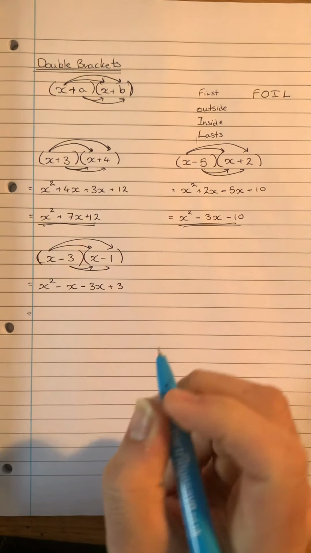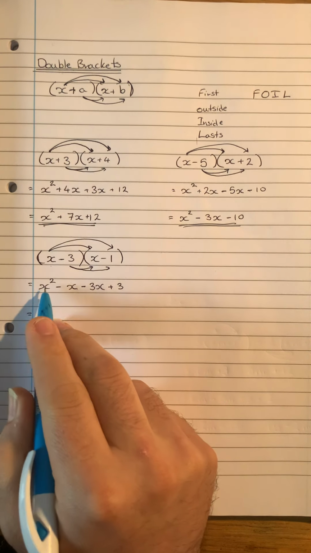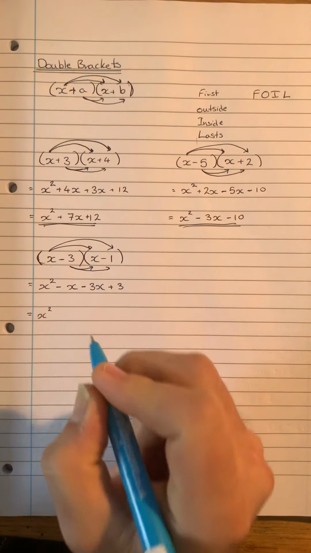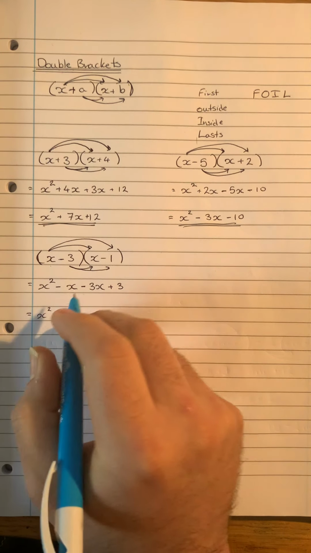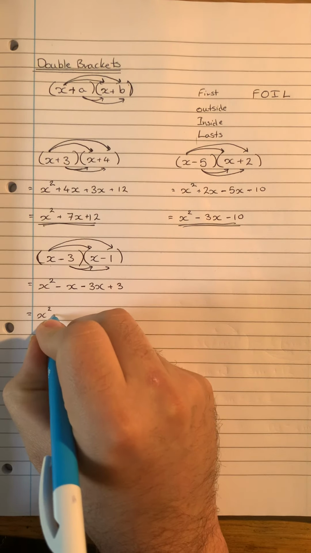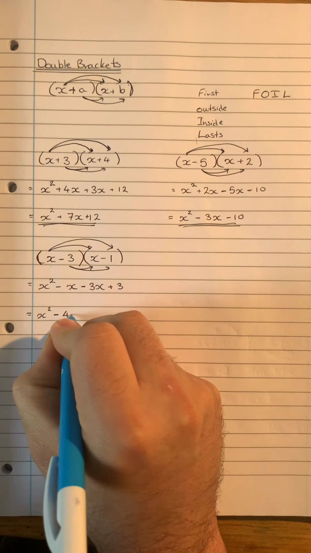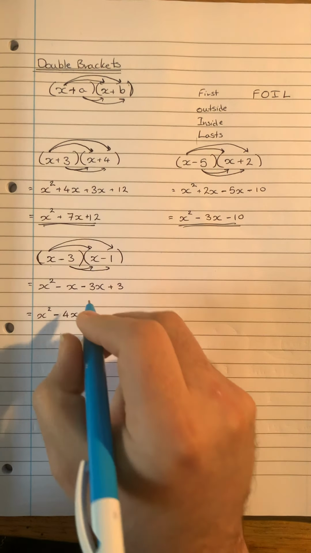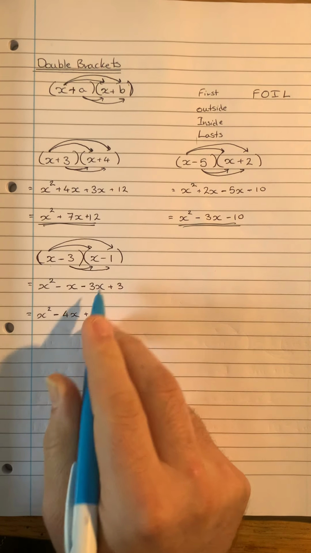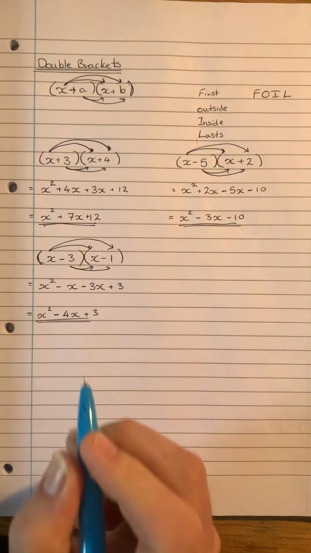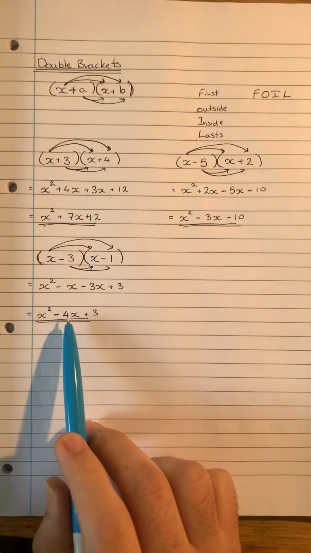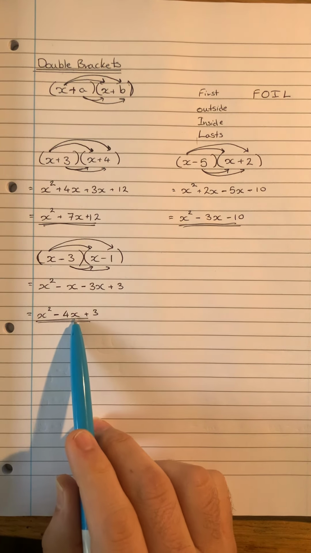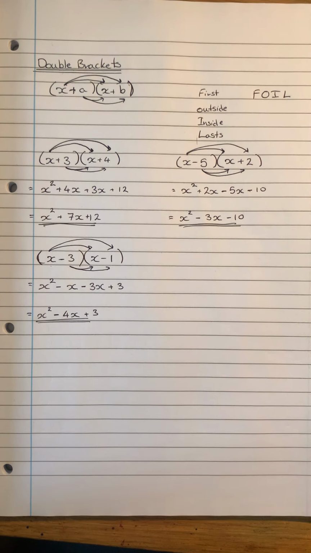And negative 3 times by negative 1 gives us plus 3, because a negative times a negative gives us a positive answer. Tidying up, no other x squared terms. So negative 1x subtract 3x leaves us with negative 4x, and plus 3 on its own, there's nothing we can do with that. As our final answer, x negative 3 times x negative 1 gives us x squared negative 4x plus 3.